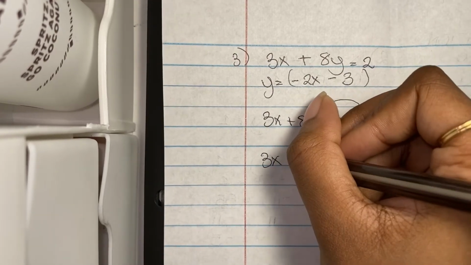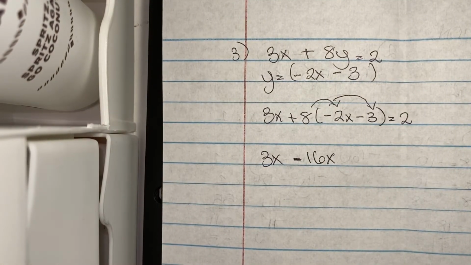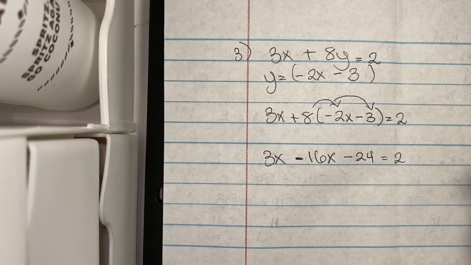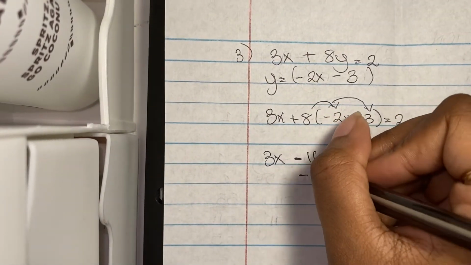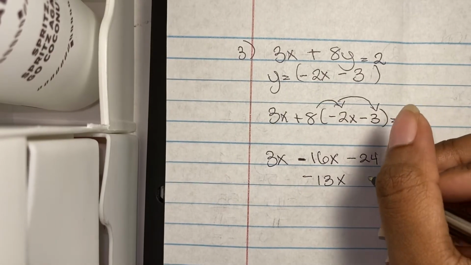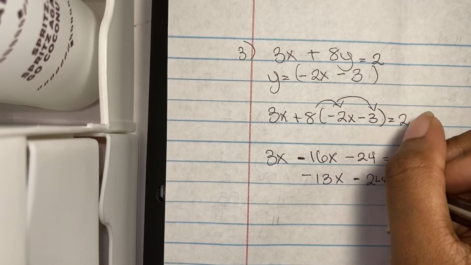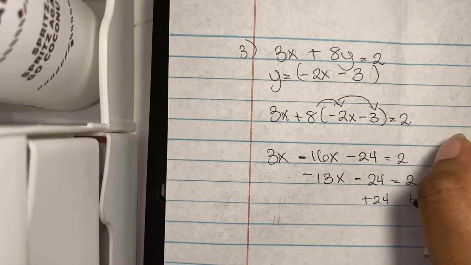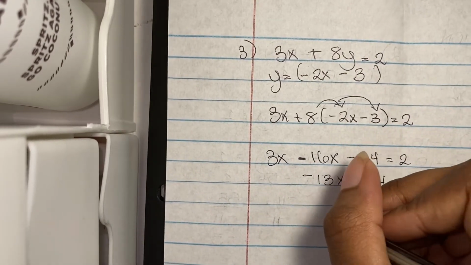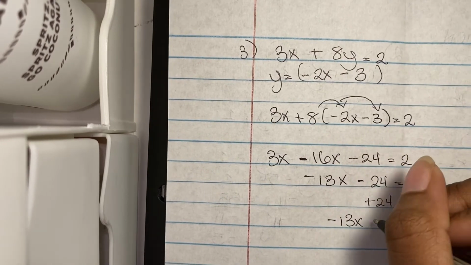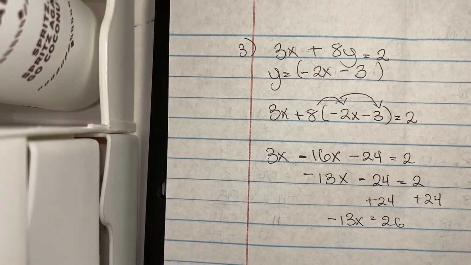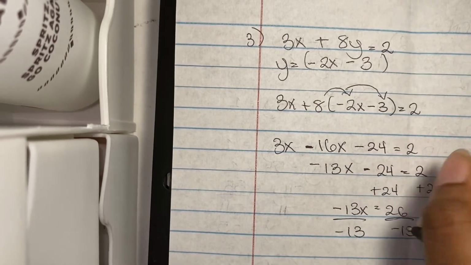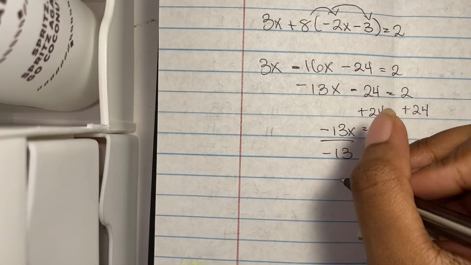So you plug that in, then you distribute the 8 because it's being multiplied by it, because 8y is 8 multiplying by y, so 8 times y. So you have to distribute the 8 into parentheses. And then you end up with, see where am I at? So I'm just combining my terms right now, and divide by negative 13 on both sides, and you get x equals negative 2.